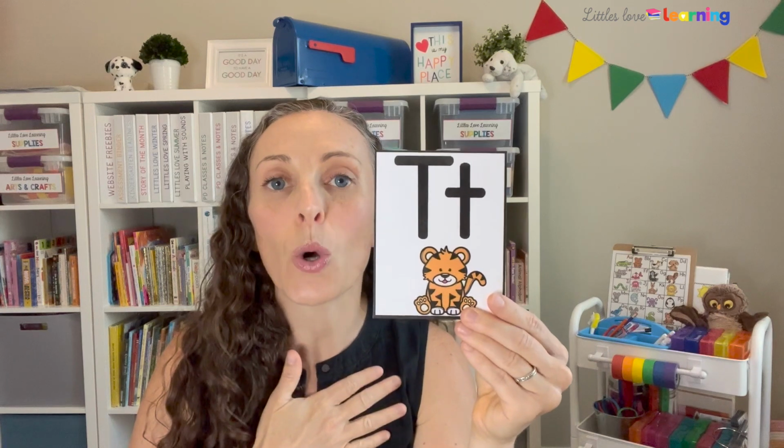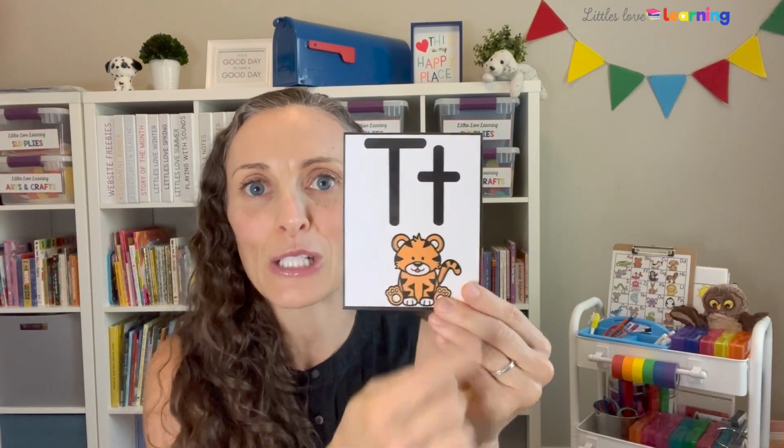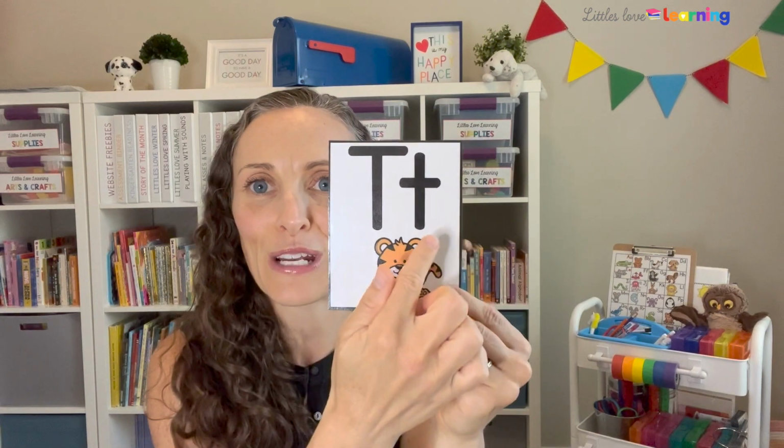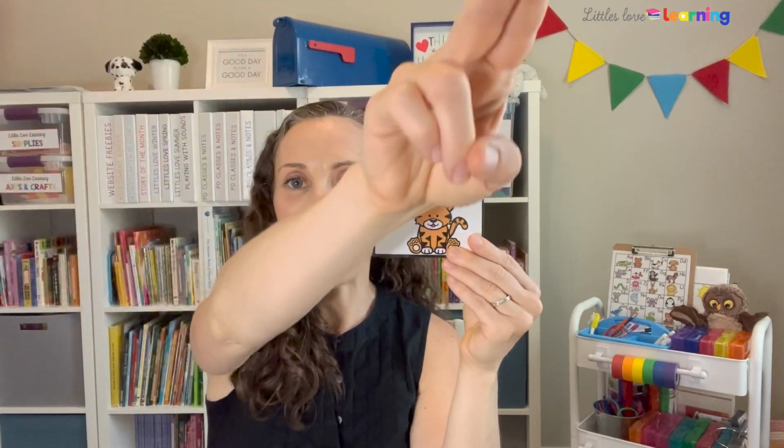If I'm teaching older pre-K and kindergarten students, then I'm going to focus on lowercase t because they're ready to move on. They've mastered uppercase and they're ready for lowercase. So I like to do it in 3 ways. I start by having them use their arm to spell the letter in the air.